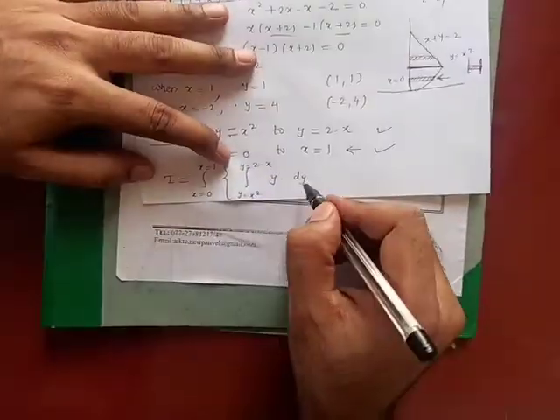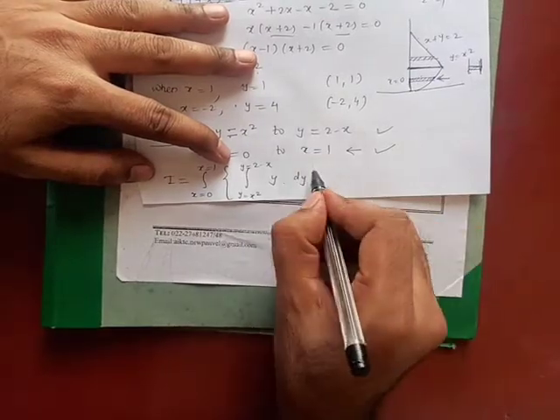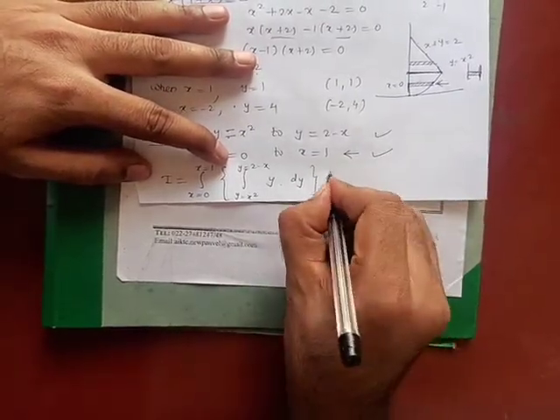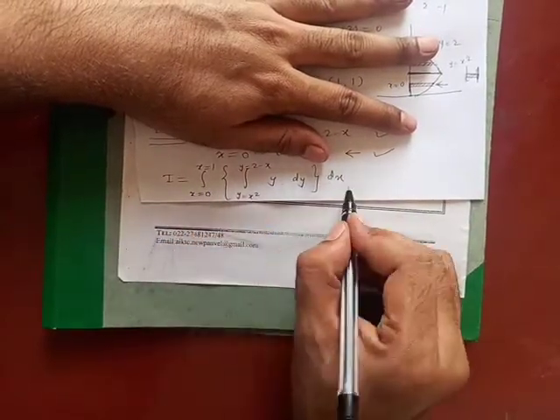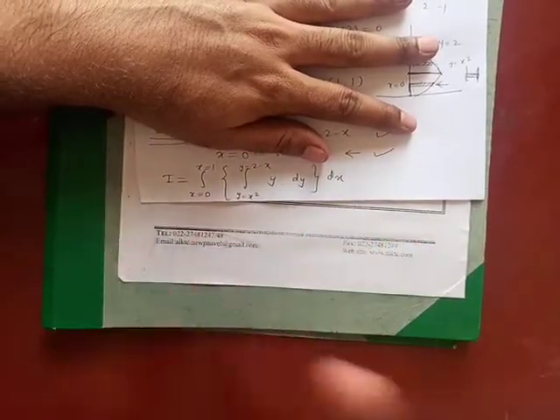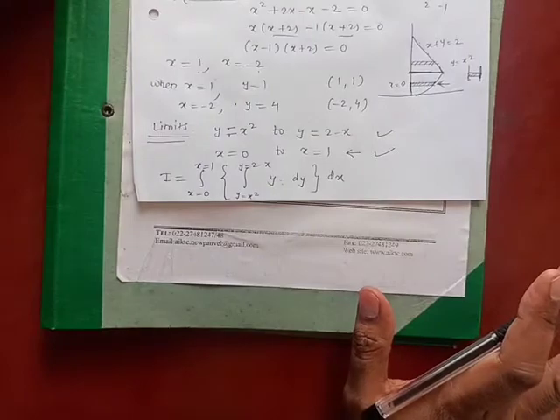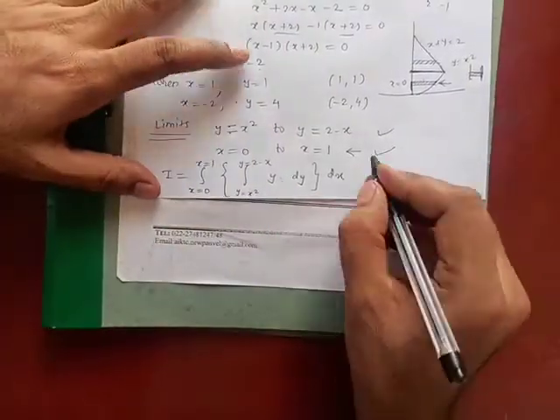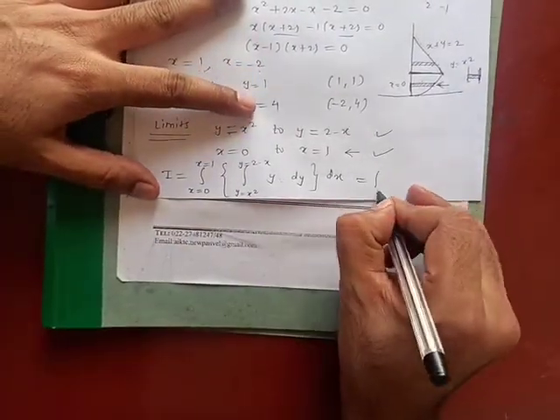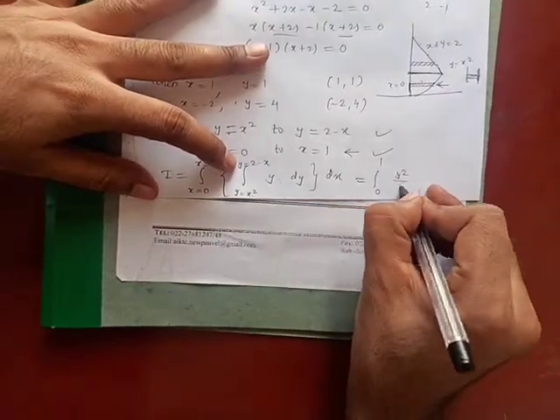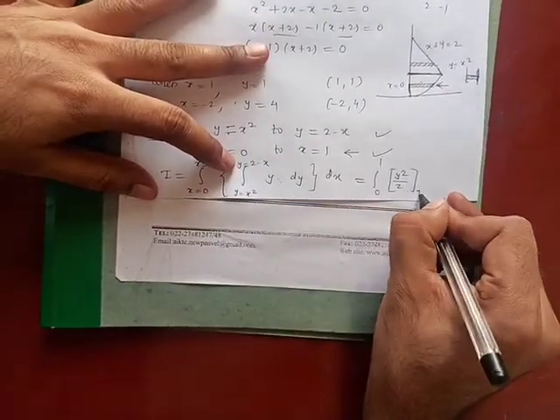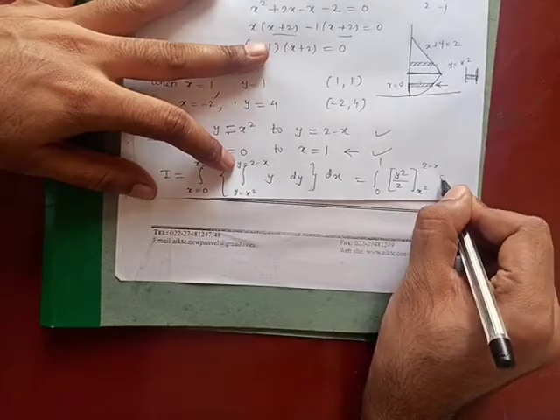So you will interchange this, first write dy, with respect to y, and then dx. Now this question transforms to your earlier topic, that is finding the integration by simple limits when limits are directly given. It's very easy. What is the limit? Integration as it is, 0 to 1 as it is. What is the integration of y? y square by 2 from x square to 2 minus x into dx.